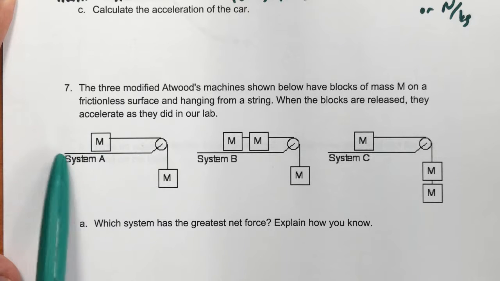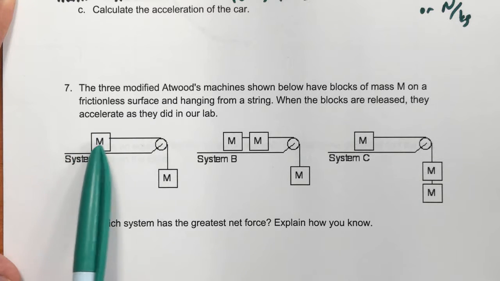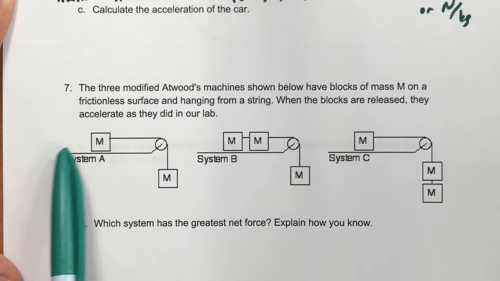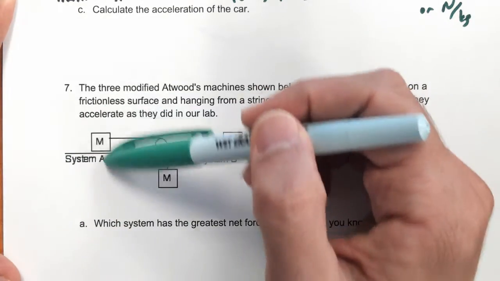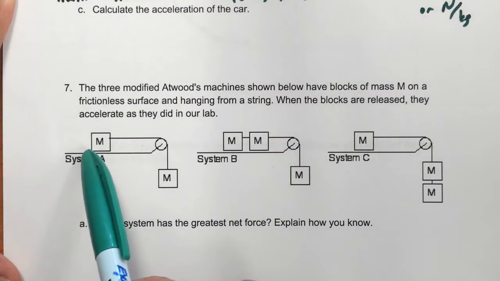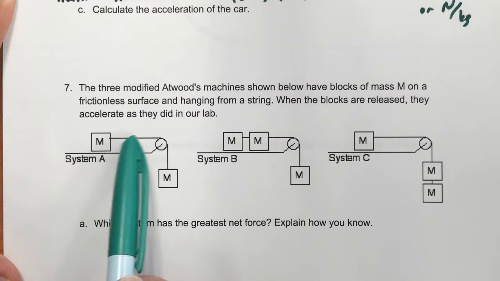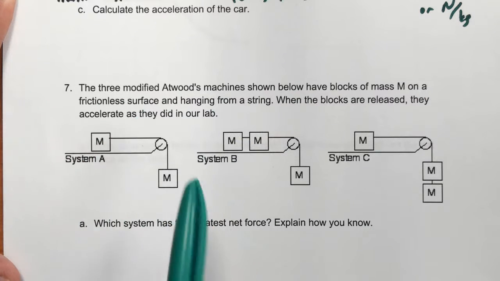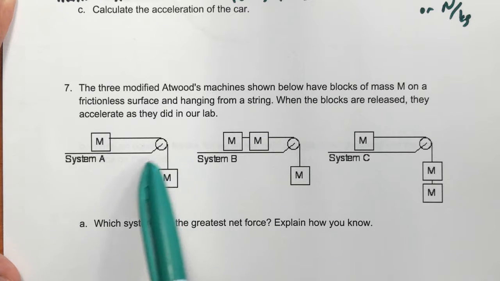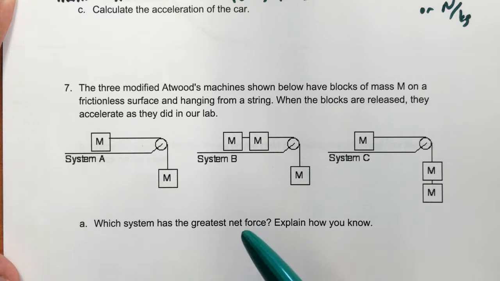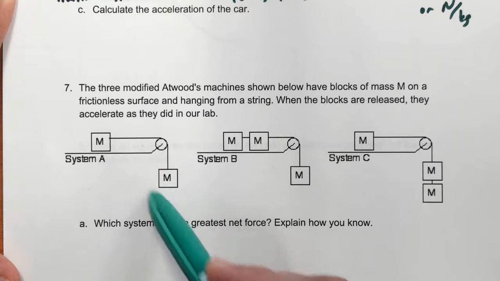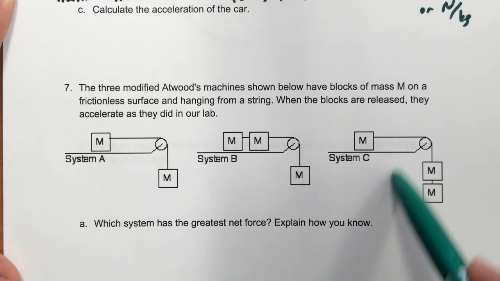This block can move only right or left, but there is no force on the m that makes it move right or left except the tension force, and tension is because of the mass right here. So the only mass that provides the force is these masses.